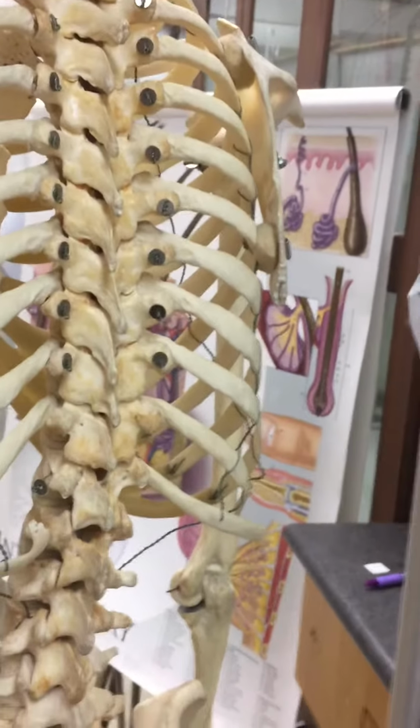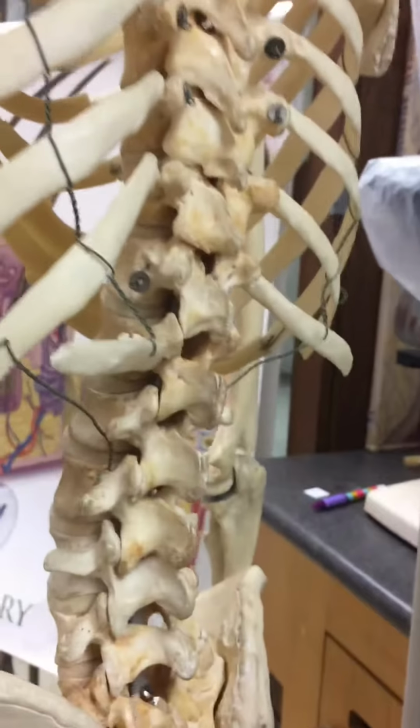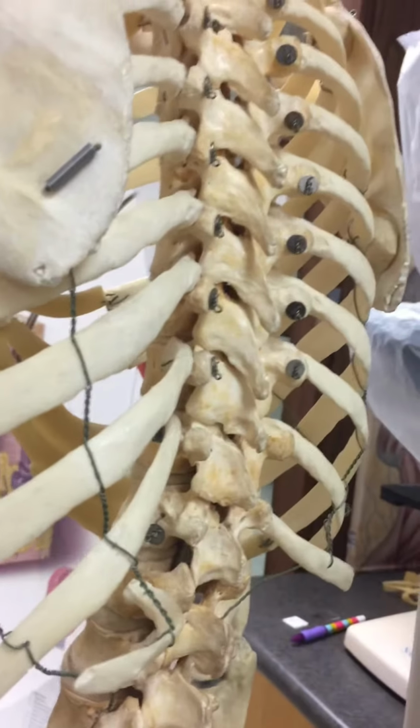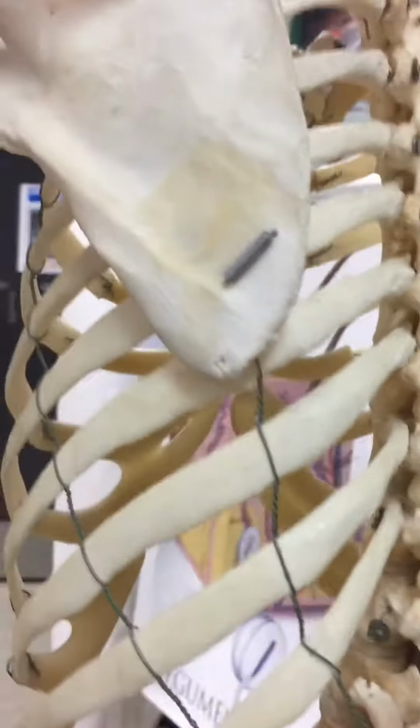Then we have features that are common to all the vertebrae. We have the vertebral foramen. All of them have a vertebral foramen. We just mentioned earlier that if you go straight, that's the vertebral foramen. Then they also have the body.